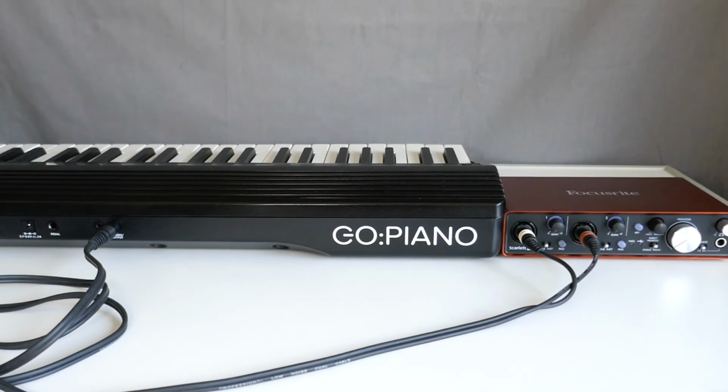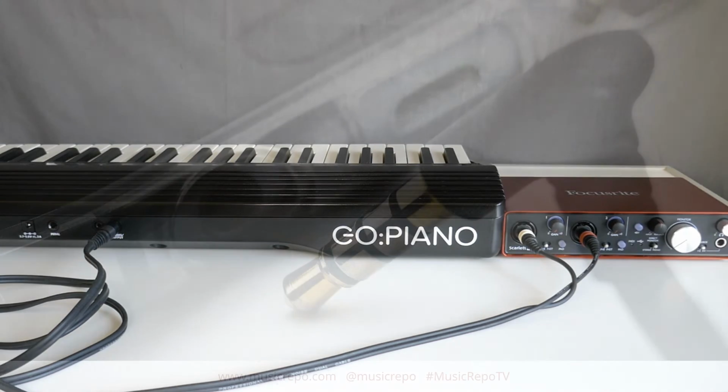So you put that in there and then be able to split the signal and make the plugs the right size to go into your audio interface.